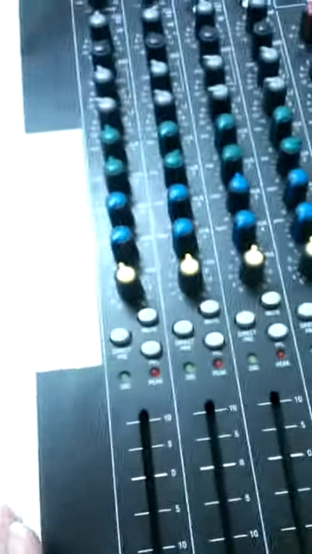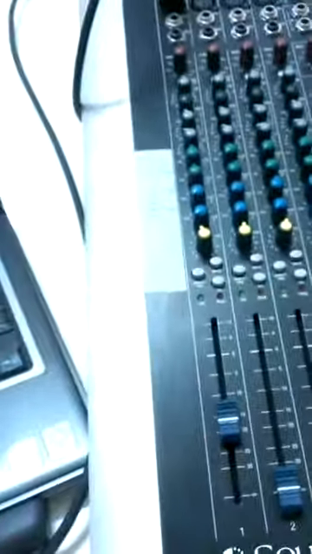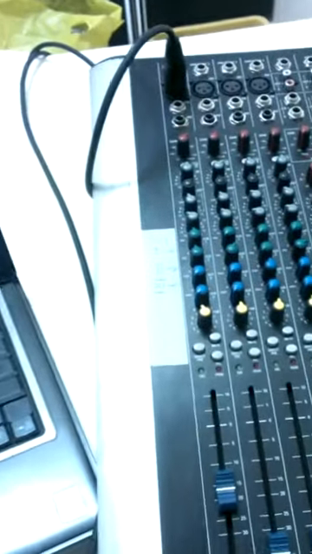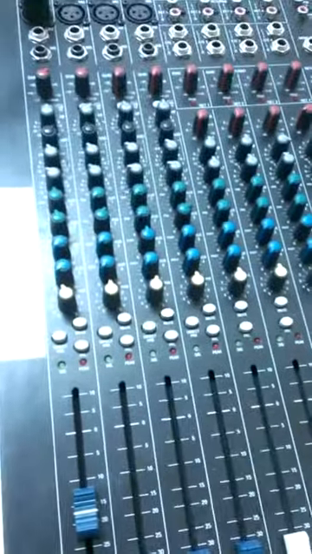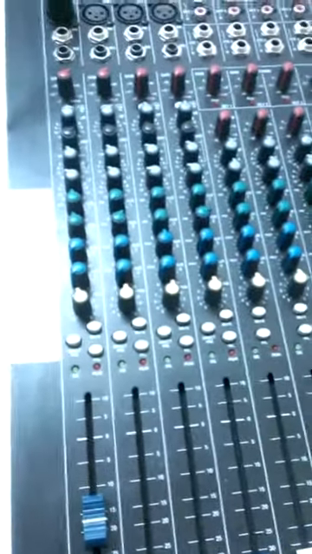There are many other options for mixing channels together, but I want to tell you only about very basic properties of a mixing console. I hope that will be useful for you.